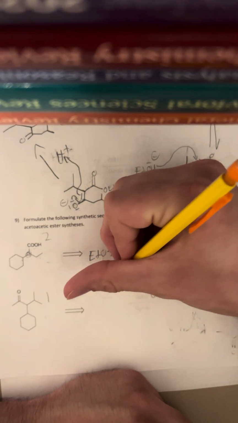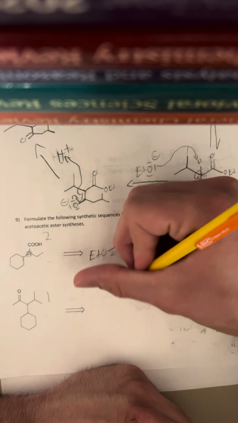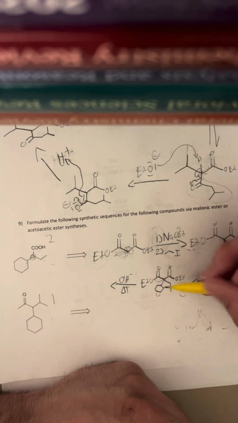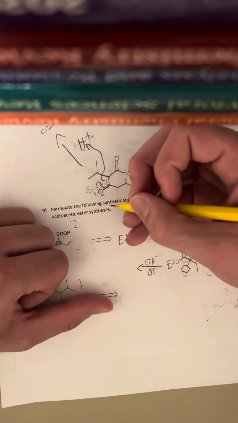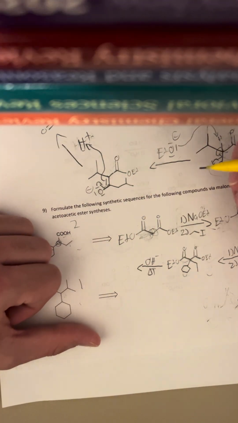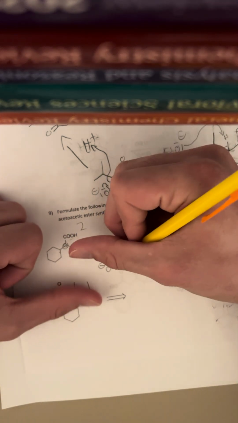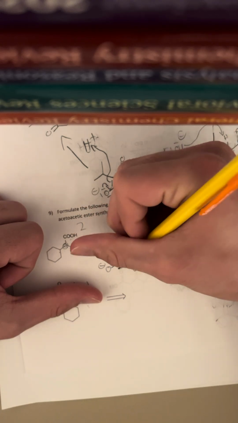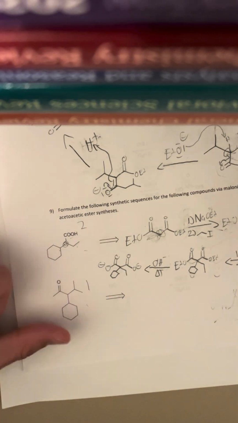Let's hydrolyze them. Let's do a basic saponification with hydroxide. Let's heat it up a little bit. That's going to hydrolyze both of these, so we'll use excess hydroxide, hydrolyze both of them, giving you carboxylates. So let's draw that. It's going to look like this. O minus. Not a very great looking hexagon, but that's a hexagon right there.